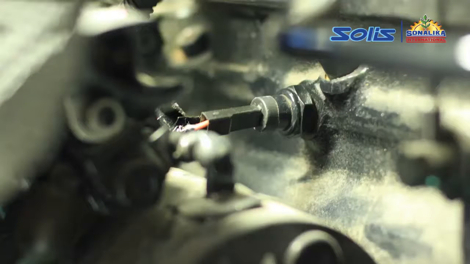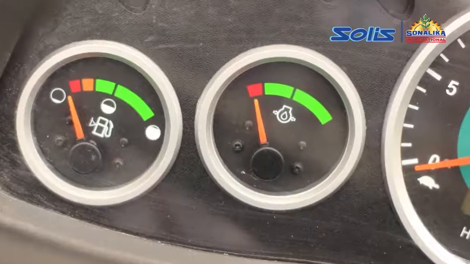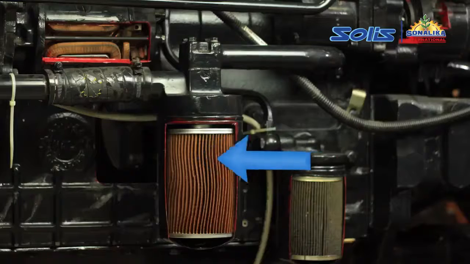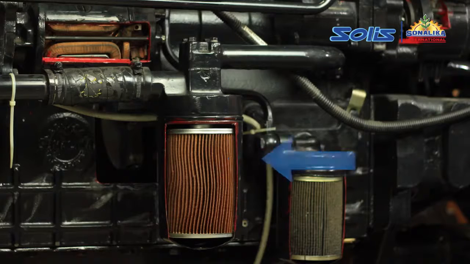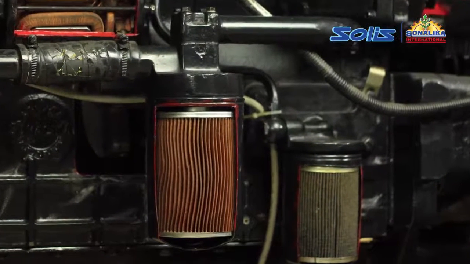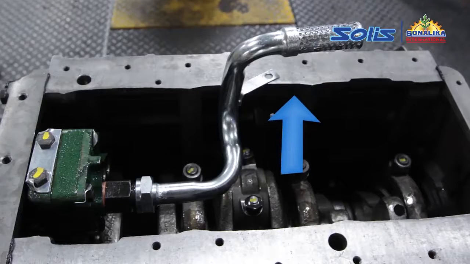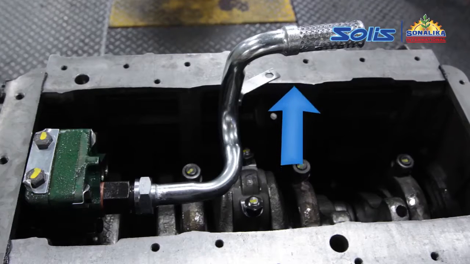Now check the oil pressure sensor on engine and gauge on cluster for their proper functioning. Choked oil filter will also lead to low oil pressure. If the oil filter is choked, replace the oil filter. Choked suction strainer will also lead to low oil pressure.